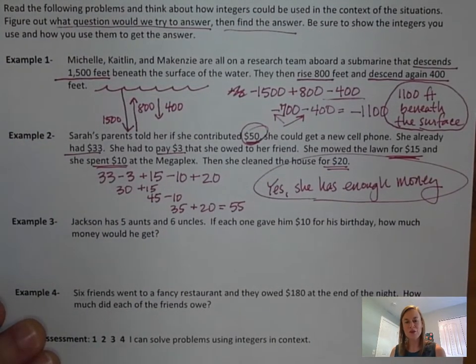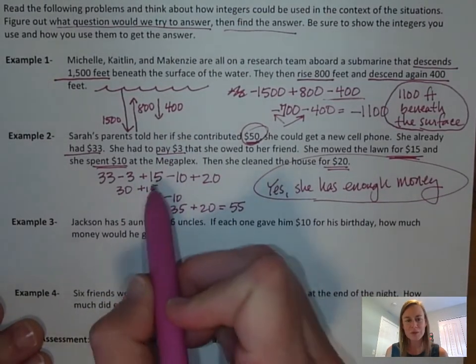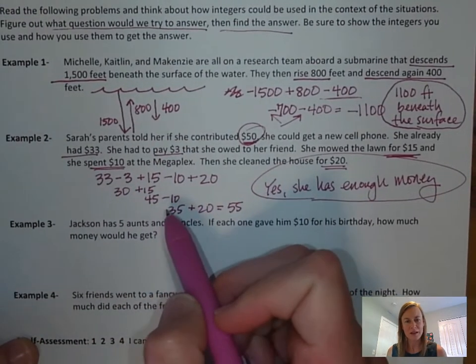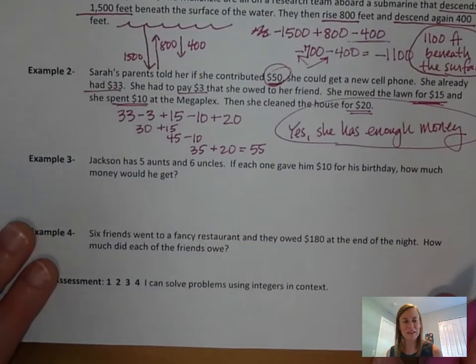And when I'm asking you to show your work, it doesn't have to look exactly like mine, but I should be able to see where you wrote down your numbers and you worked things out in the operations that you did. Okay, let's go on to example 3.